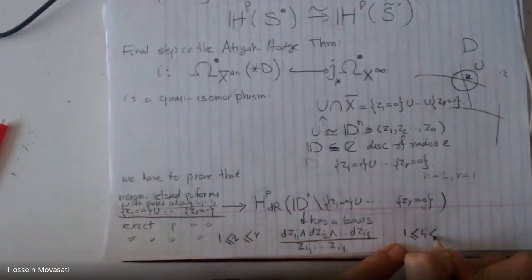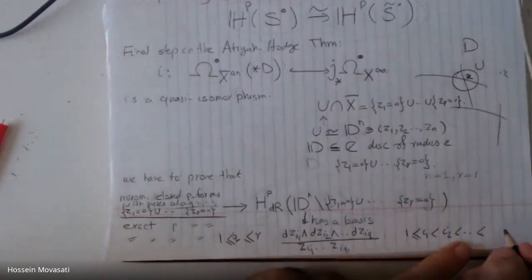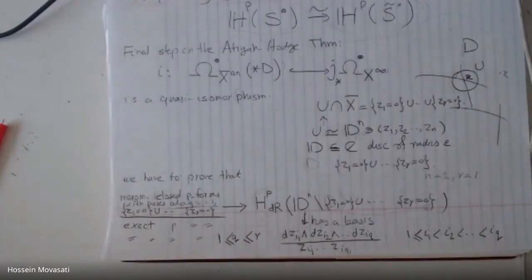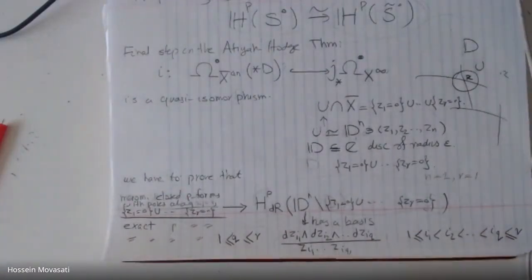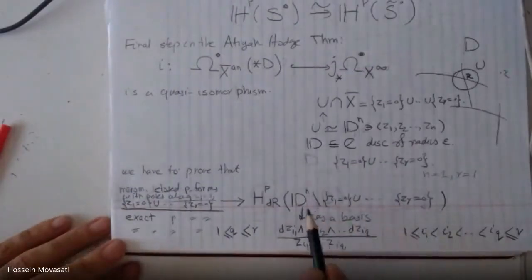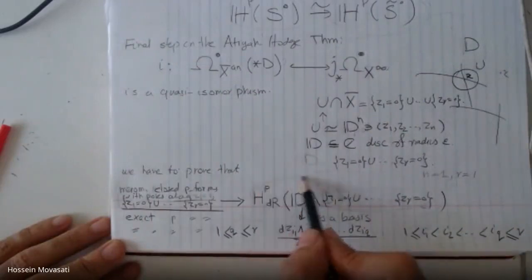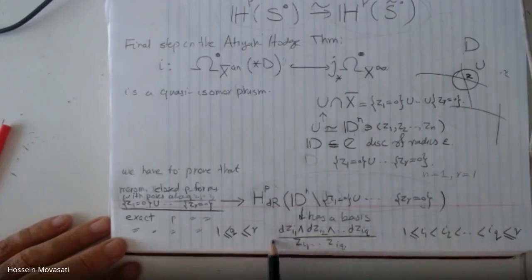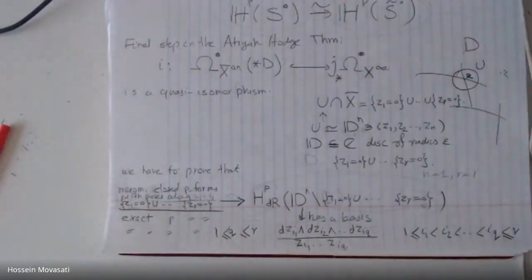1 ≤ i1 < i2 < ... < iq, and iq is less than or equal to r. Okay, so for this problem, you can forget all this sheaf theoretical problem. You have to show that this classical de Rham cohomology has this basis here. In the same way, this quotient also has this basis. And at the end, you are led to show that this is an isomorphism.